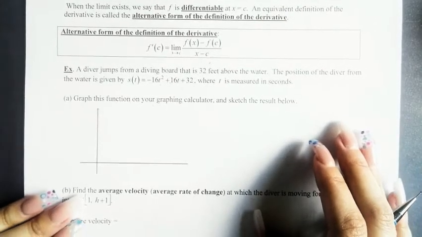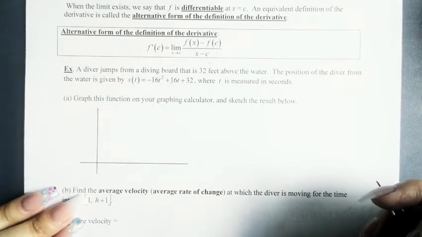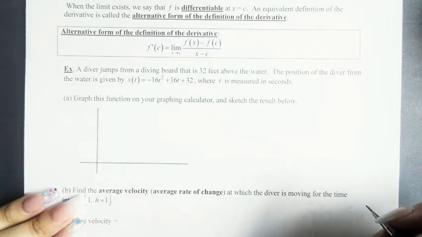So we have that a diver jumps from a diving board that is 32 feet above the water. The position of the diver from the water is given by s of t equals negative 16t squared plus 16t plus 32, where t is measured in seconds. We need to graph this function on your graphing calculator and sketch the result below.